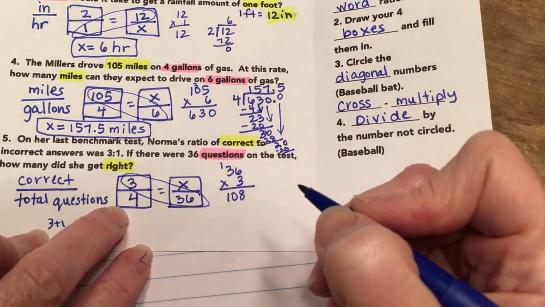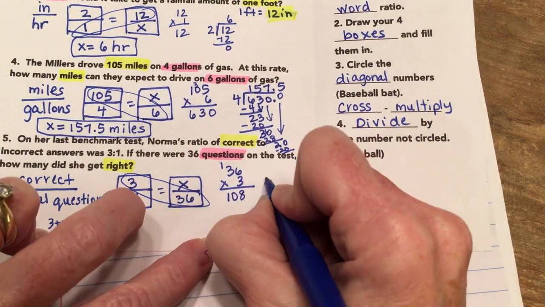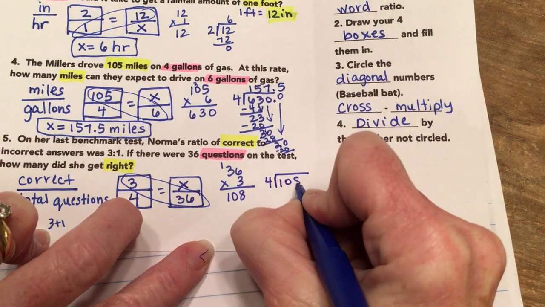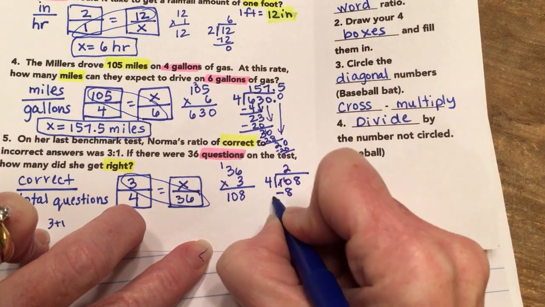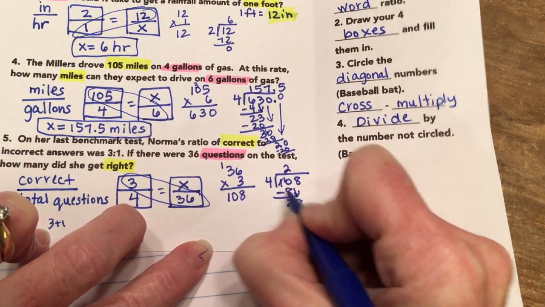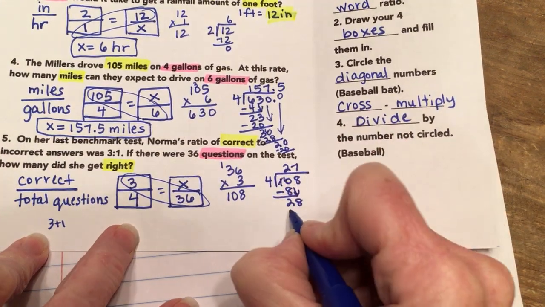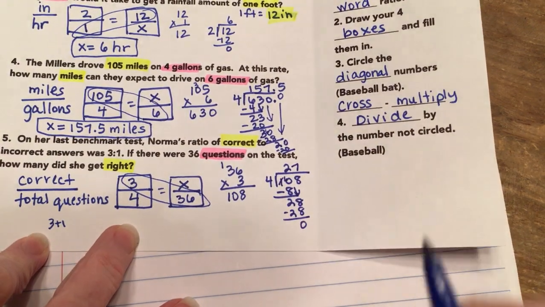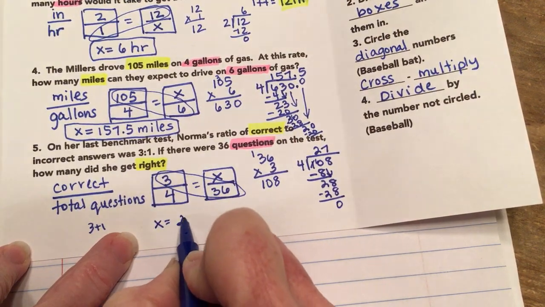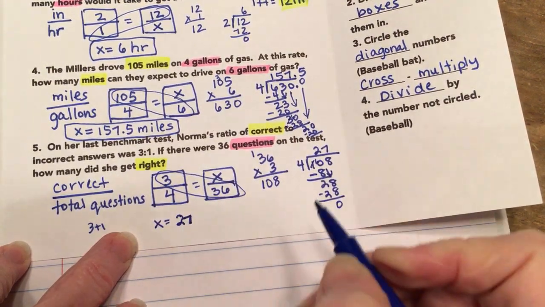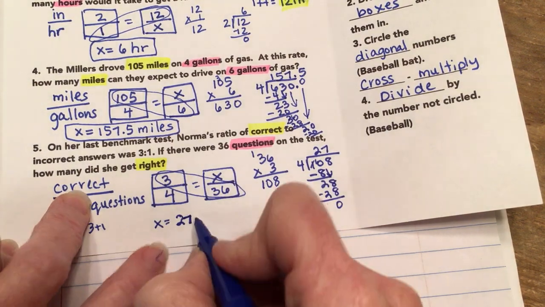And then I still need to divide by that last number, 4. So I'm going to divide 4 into 108. 4 going into 10 twice, that's 8. When I subtract, I get 2, bring down the 8. 4 going into 28 7 times, and then I can stop because I have no remainder. All right, so what did I find? X is equal to 27. And that's 27 what? Correct answers.